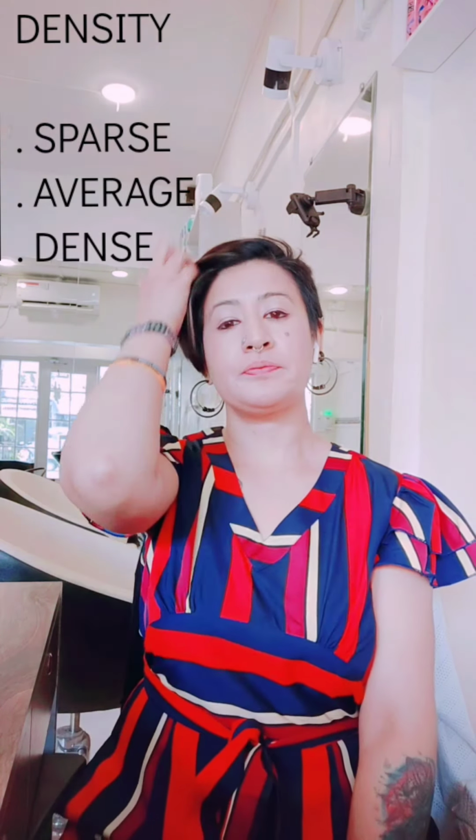Okay, now talking about the third criteria, that is the density of the hair. When we say density of the hair, you do not go practically counting the hair on the head. It is for your knowledge. When you look at the hair, there are three kinds of density. It is sparse, it is average, and it is dense.